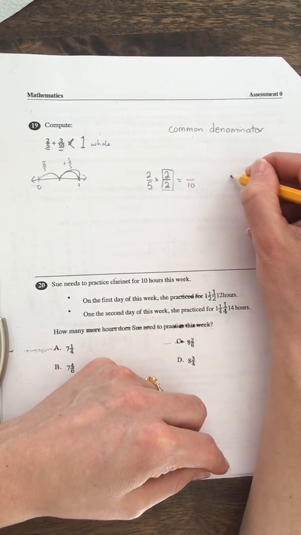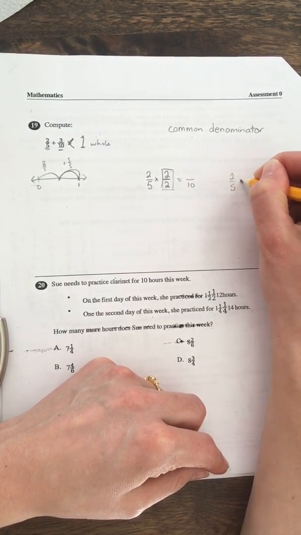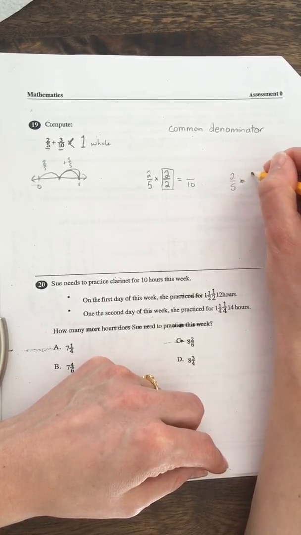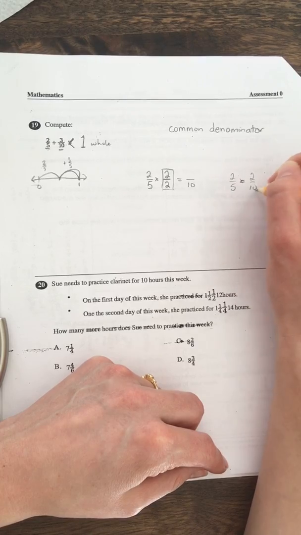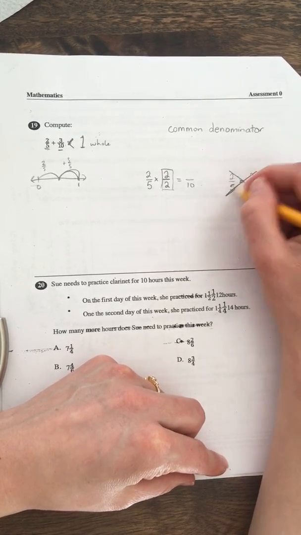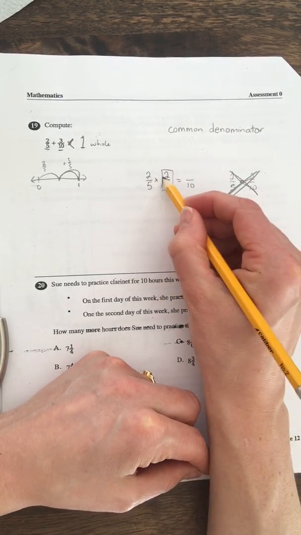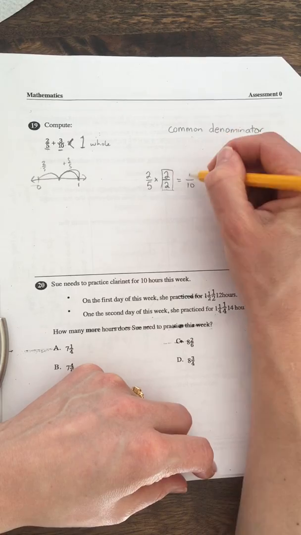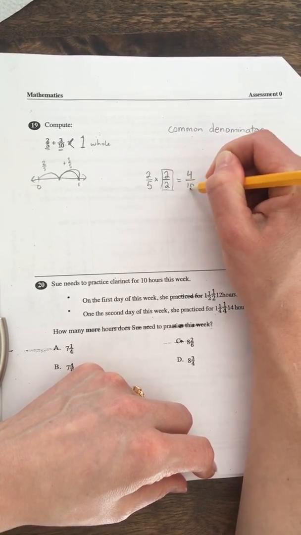So some of you earlier were doing things like this. You'd go 2/5 and then you would just say it's equal to 2/10 because you wanted the tenths. You knew that part. But is 2/5 the same as 2/10? No, it's not. That doesn't work. So we multiply by the same thing in the numerator as we did in the denominator. 2 times 2 is 4. 2/5 is the same as 4/10.